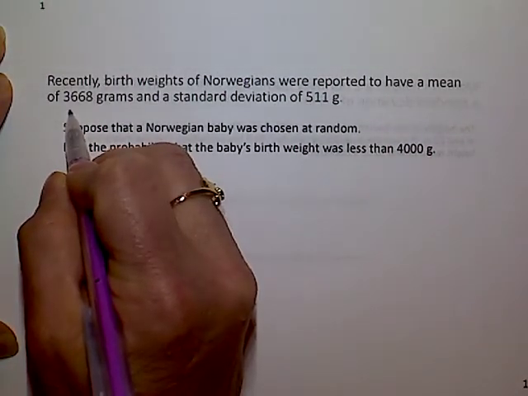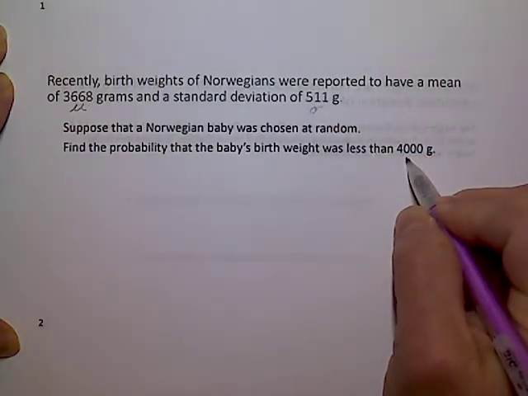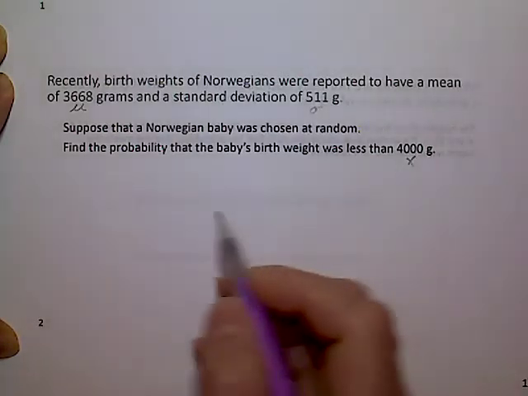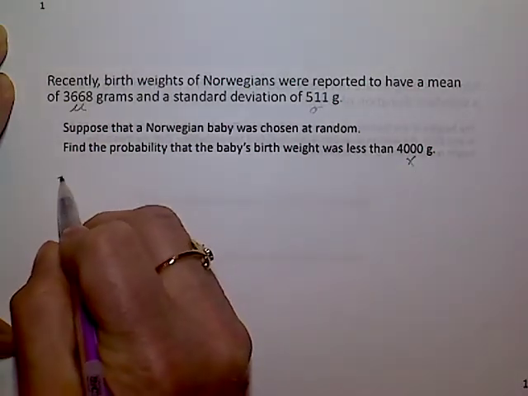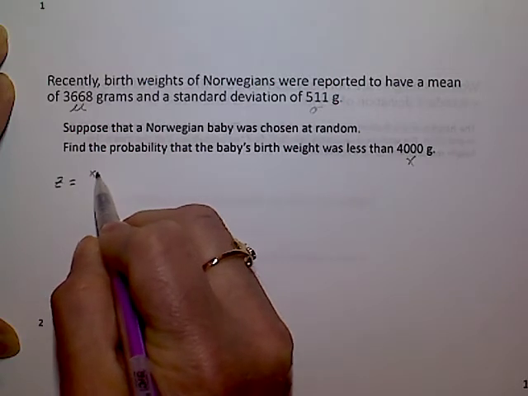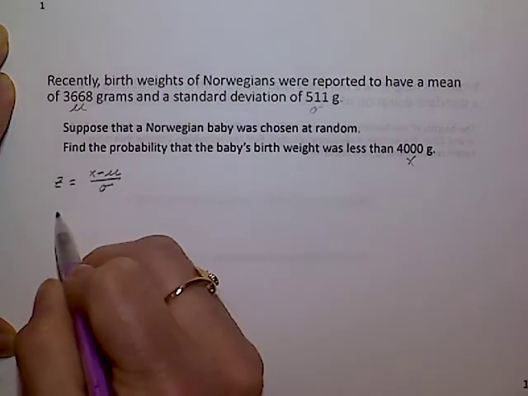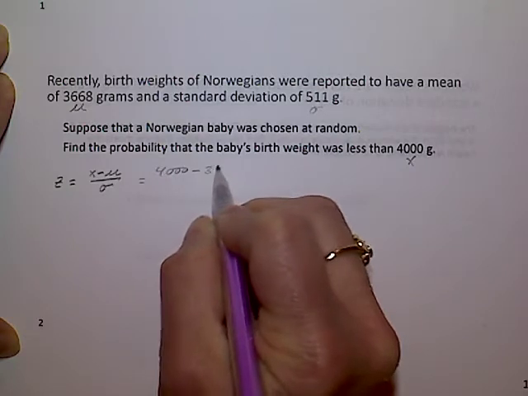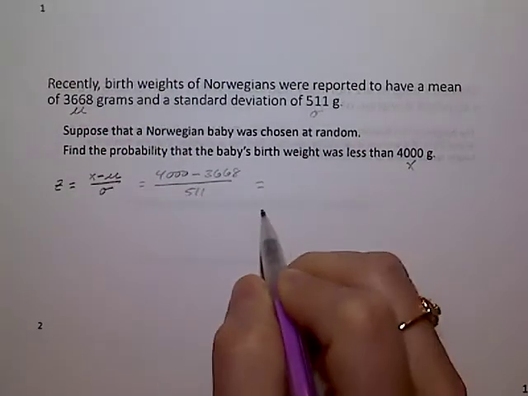This is the mean. Mean is mu. This is the standard deviation. This is the value that we're looking for, so it is x. What we're going to do is find out how far away from the mean that is. So we're going to use our handy dandy formula for z: x minus mu over sigma. Okay? So let's go find his z-score. I'm going to take 4,000 minus 3668 divided by 511. Let's go find out what we get.